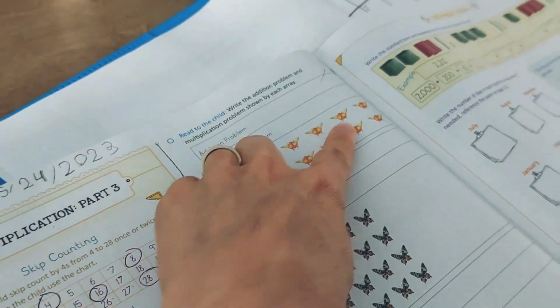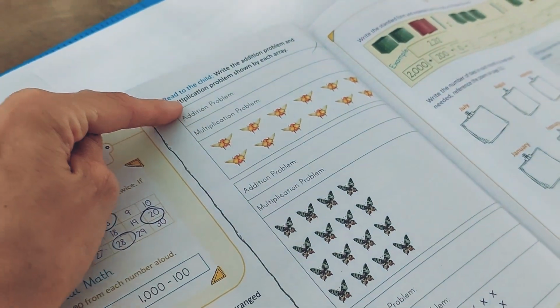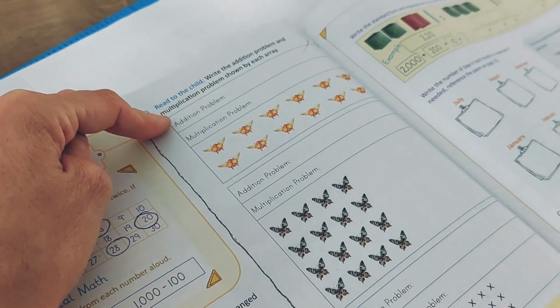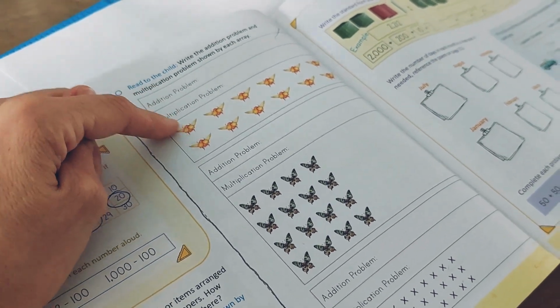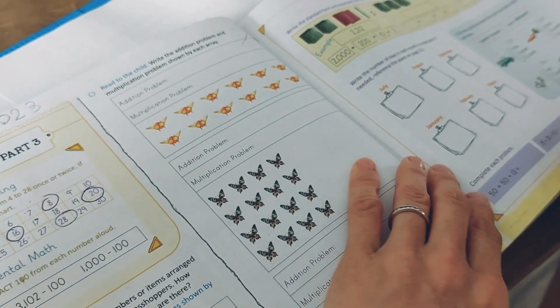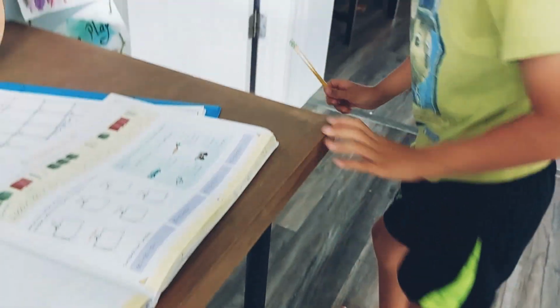Okay, now you're going to try it on your own. They did it for you. We talked about it. Now you're going to do it. Okay, write the addition problem and multiplication problem shown by each array. Okay, Josiah, let's see if you can do this on your own. If not, I'll help you. All right, you got your pencil?